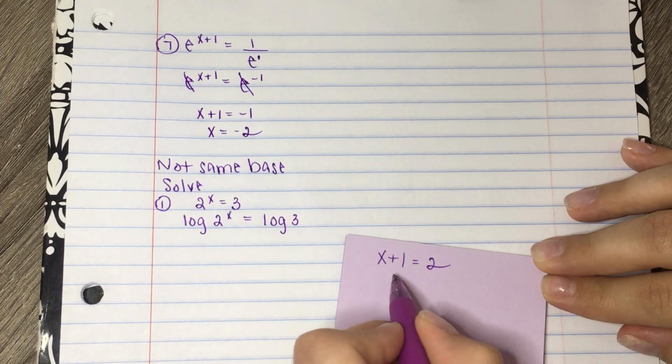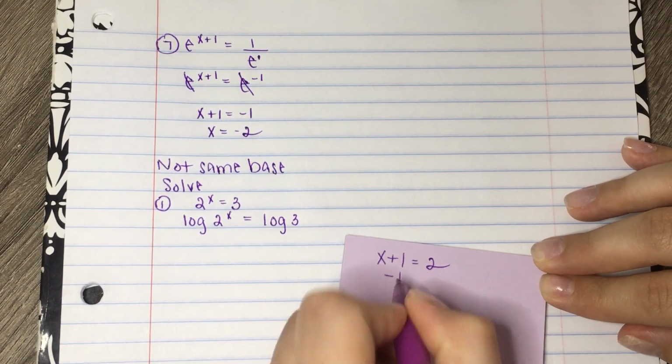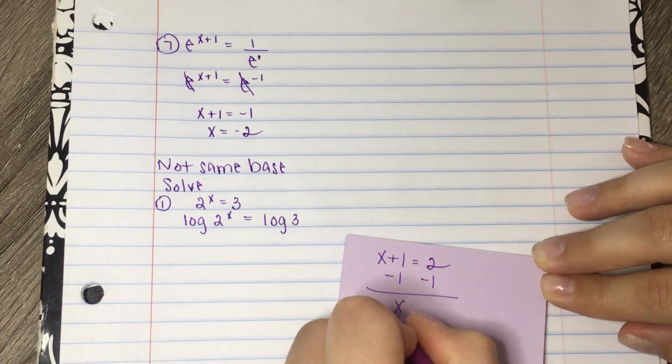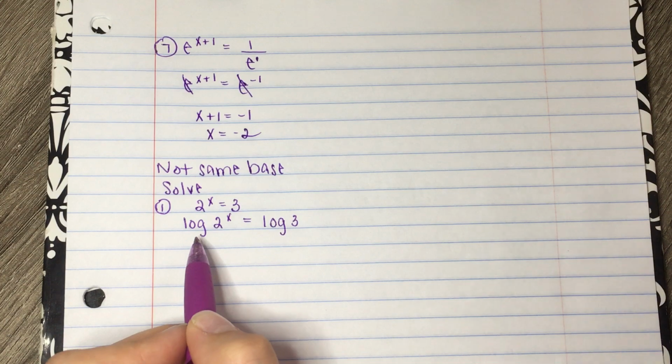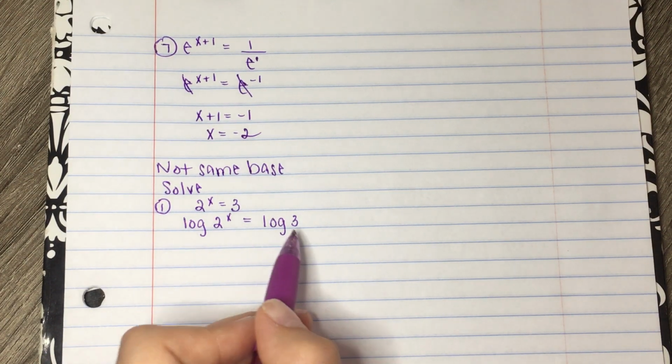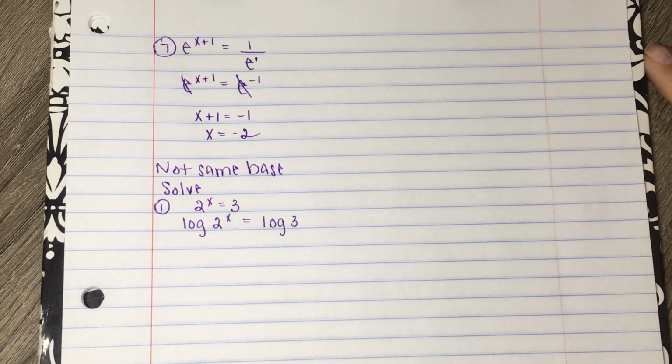You do the inverse of the plus 1. Inverse of plus 1 is minus 1, and you do that to both sides. Right? Well, the inverse of exponential is log, and that's why we're doing it to both sides. Now, you can use any log that your heart desires.